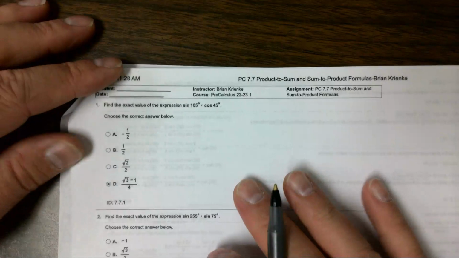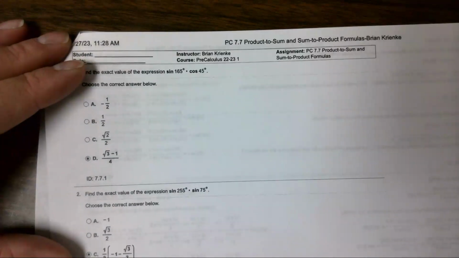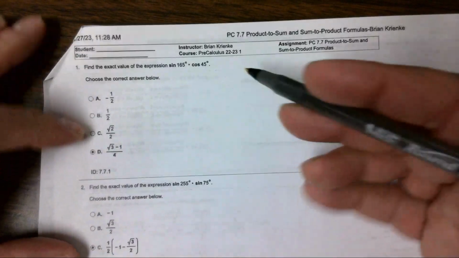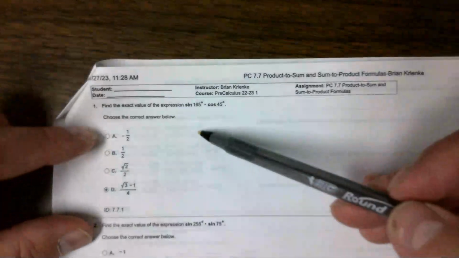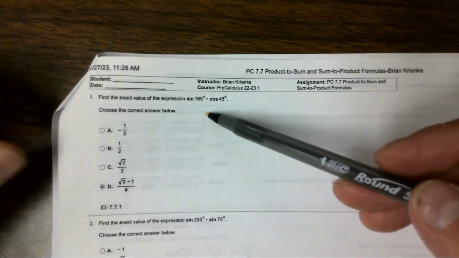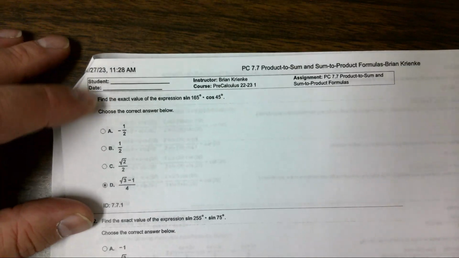Now, the print seems a little smaller, but we'll be all right. I guess it wanted to fit that many problems on a sheet or something. So find the exact value of sine 165 times cosine 45.